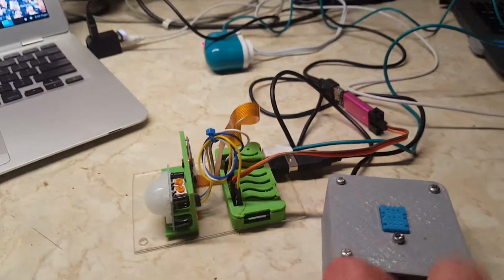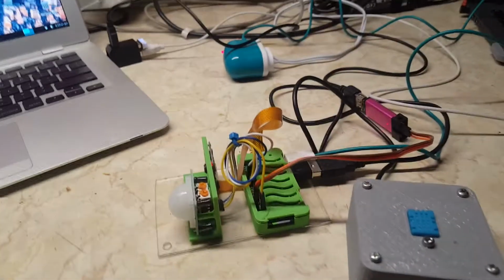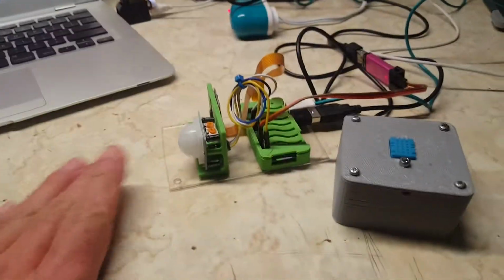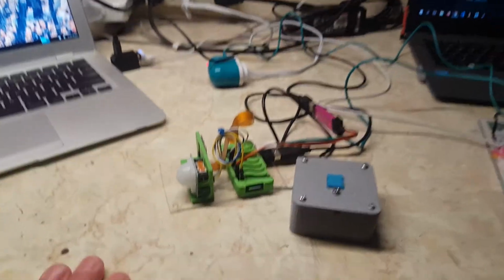Probably going to tidy it up, probably make it look nicer. Not so much, because this is something more like a prototype. But well, this is it.